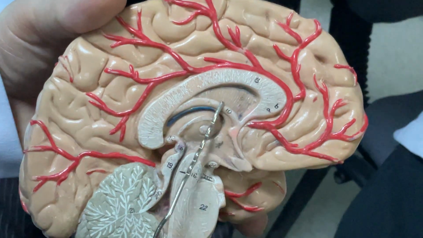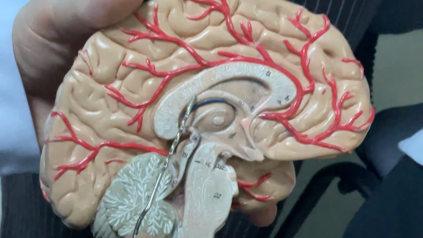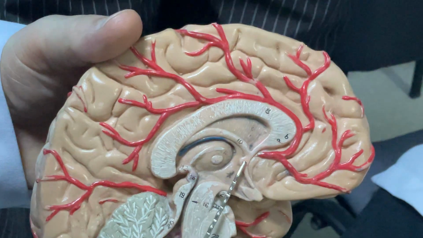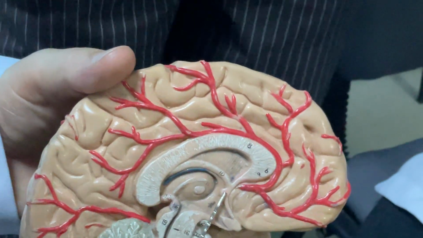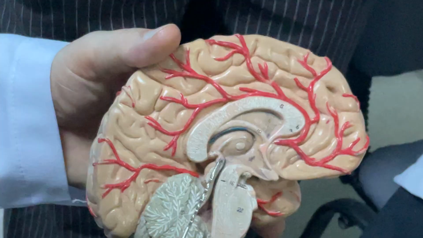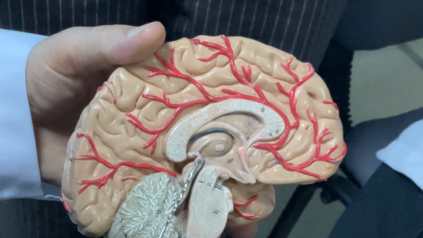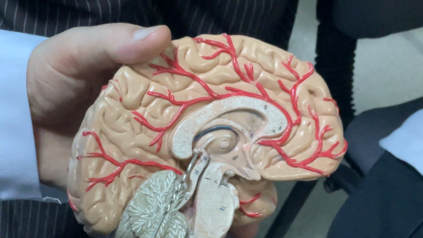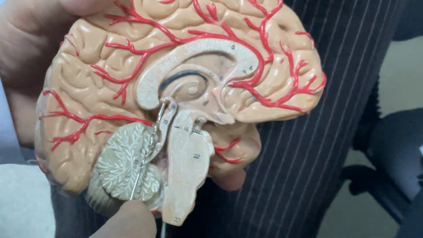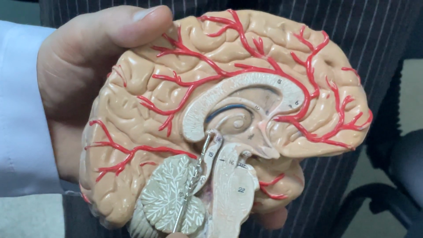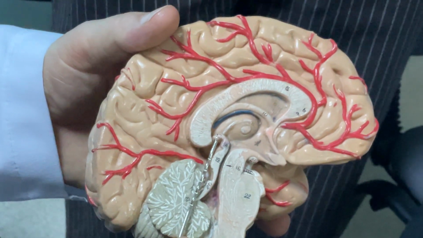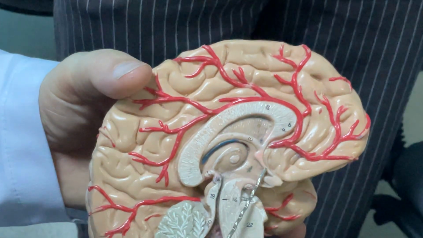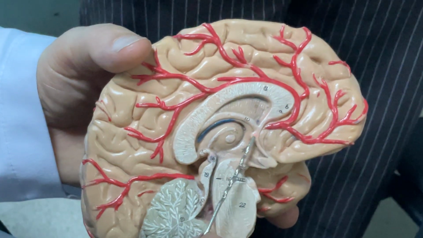This is what? Fornix. Here is the anterior commissure. Which pathway passes through it? Olfactory pathway. And how about this, the posterior commissure? Which pathway passes through? Visual pathway. How about this one? Pineal gland. Very good. If I label this one and ask you to name the gland, you will say pineal gland or epiphysis. And then this is the terminal lamina, right?